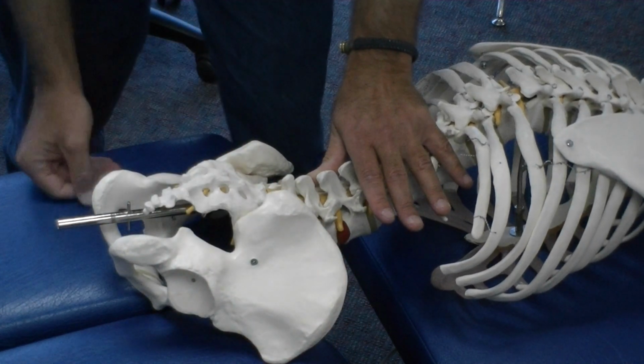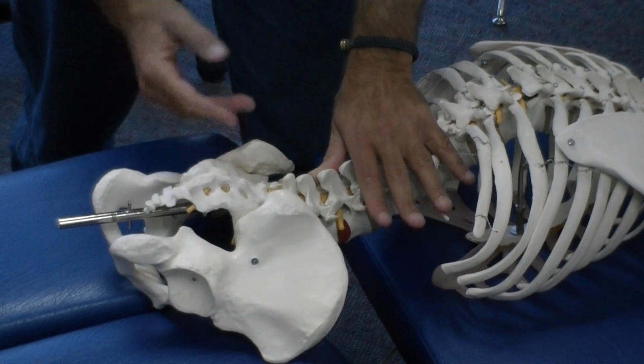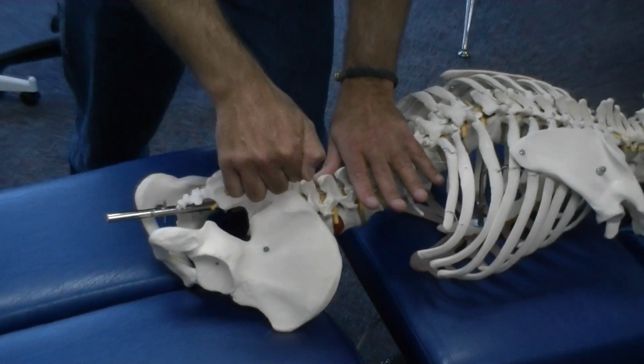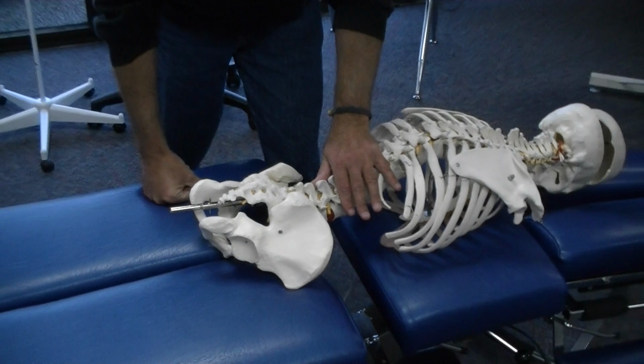Most students we've talked to over the trimester say they tend to feel more when they stabilize L3 and pull a little bit more through the pelvis, which you'll feel.